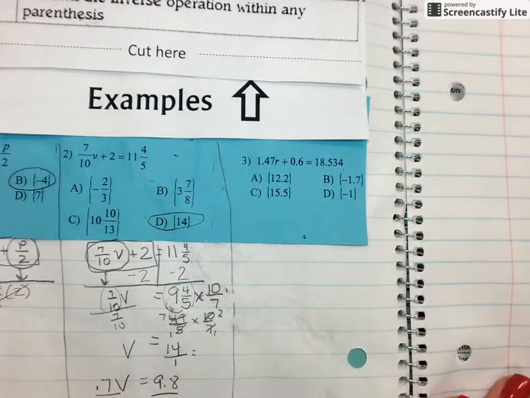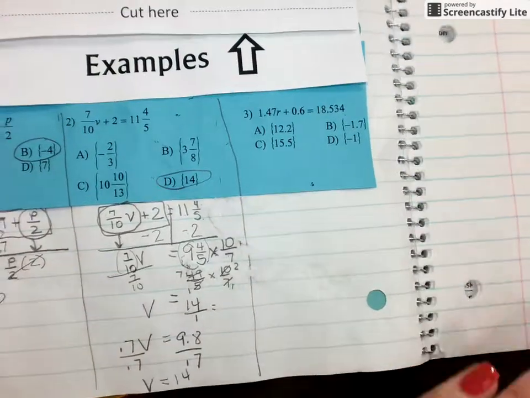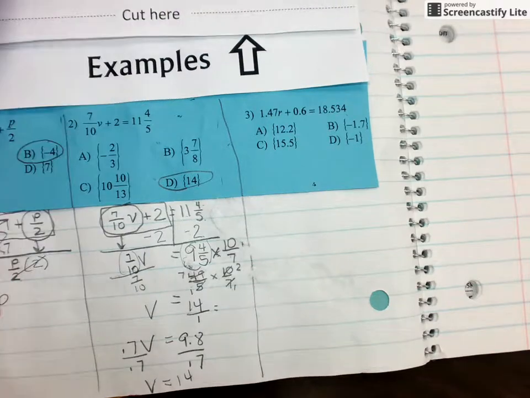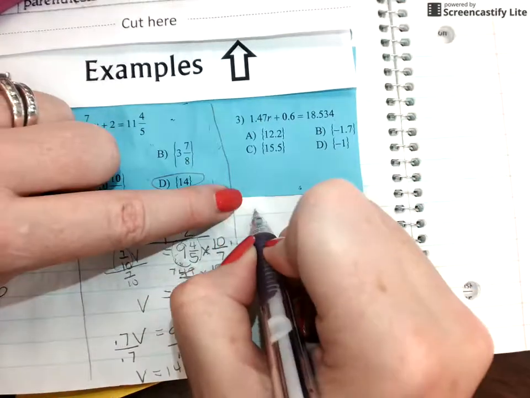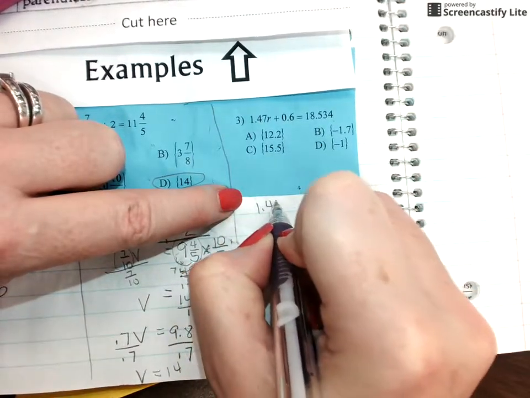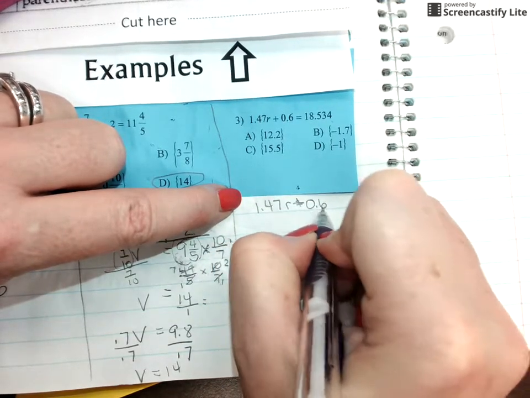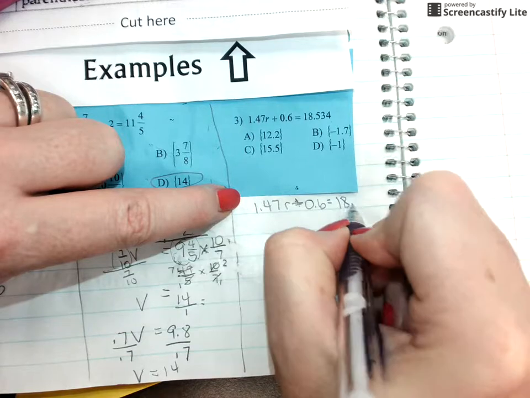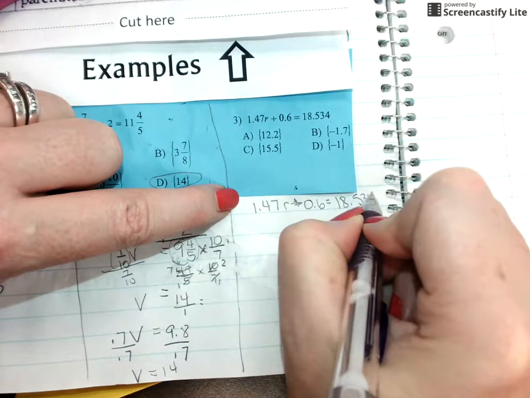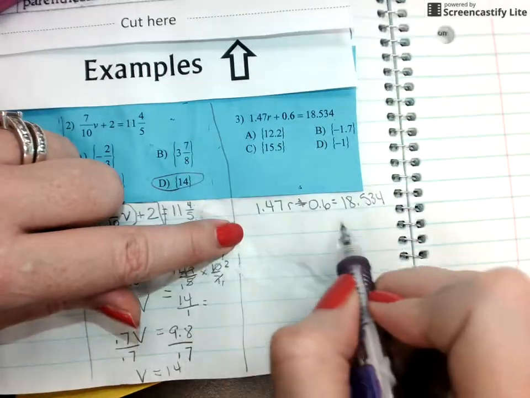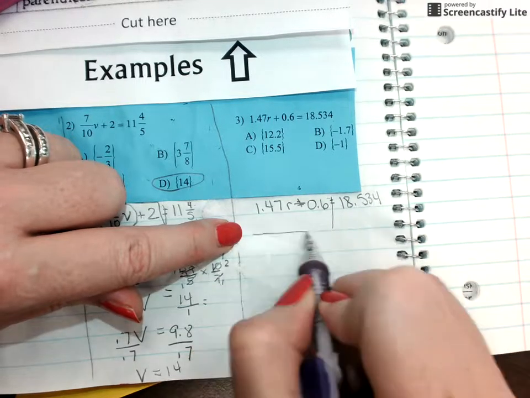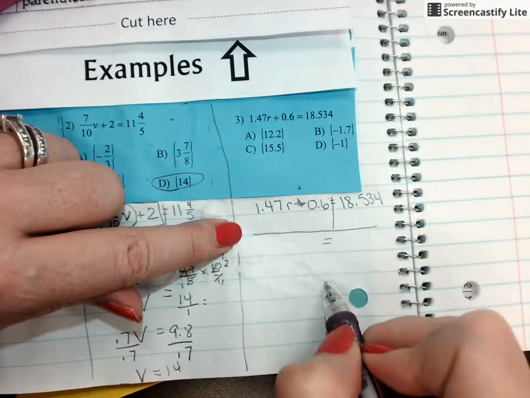It's actually not as hard because decimals are so much easier to use because you can just use a calculator. So I'm going to write my problem. Plus 0.6 equals 18 and 534 thousandths. Ugh, that sounds kind of gross. I'm not afraid of no decimals.